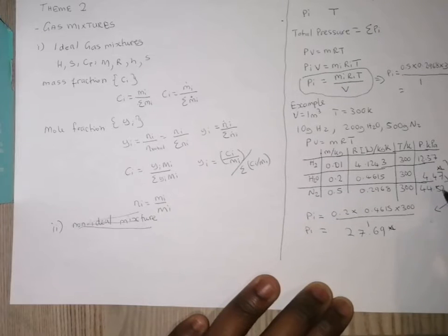So to find the mass of the water that has remained in here, which is the mass of the gas that hasn't condensed, we use the same formula, but then we use the saturation pressure.